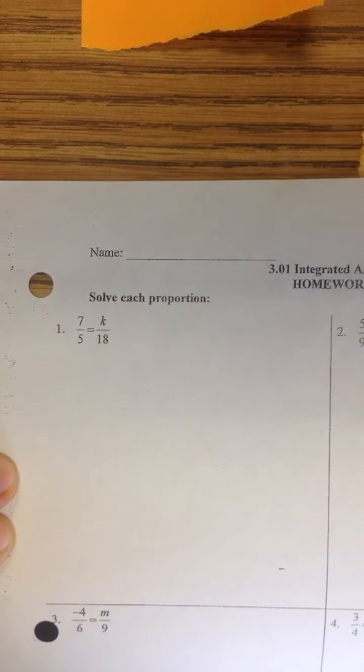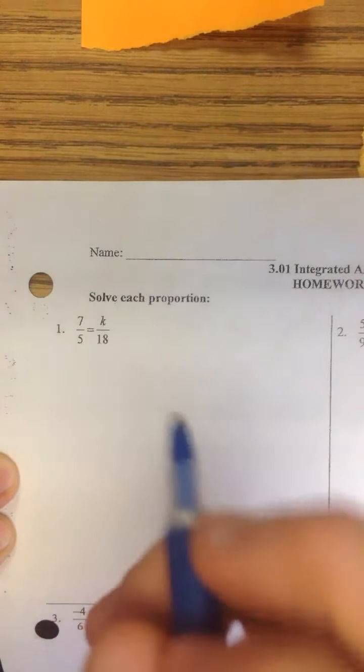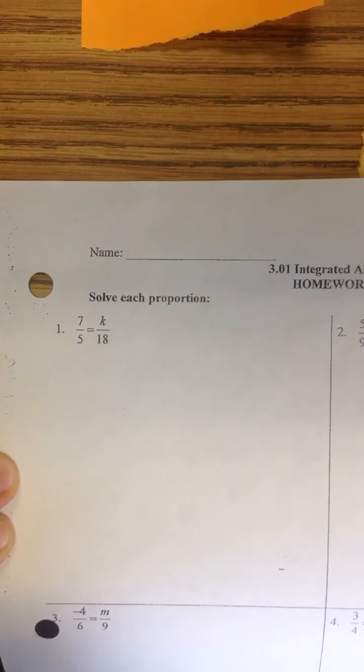First homework of the proportion unit. All right, this is good stuff. Let's get started.